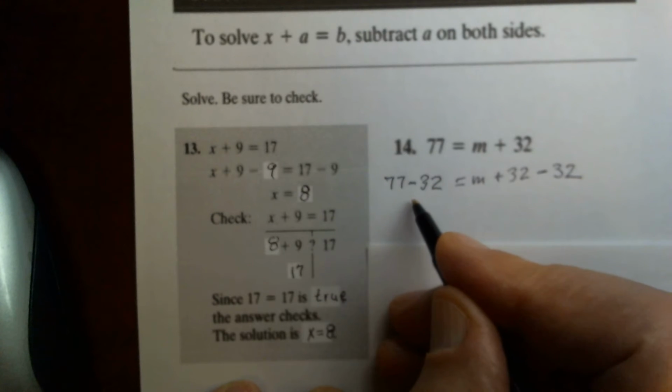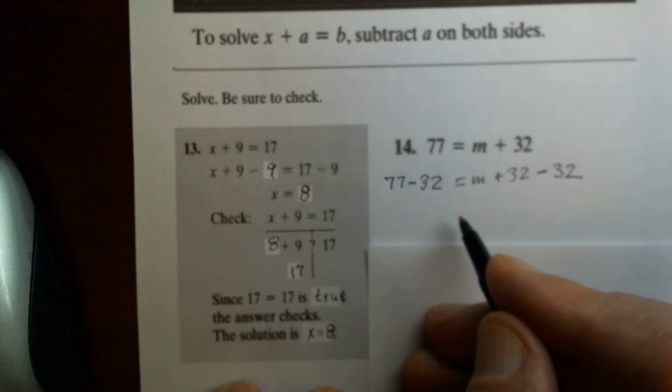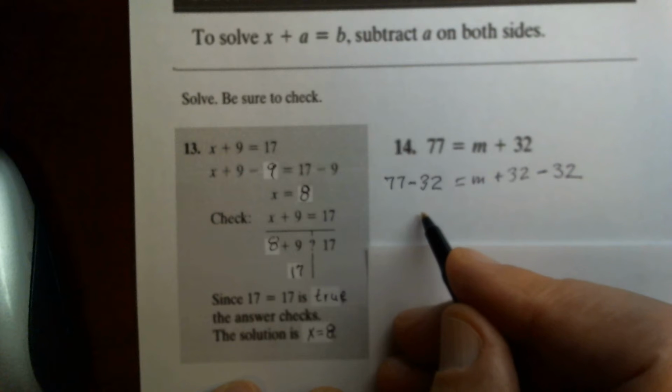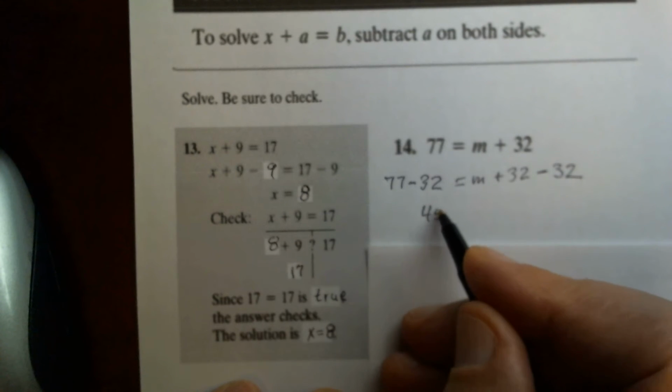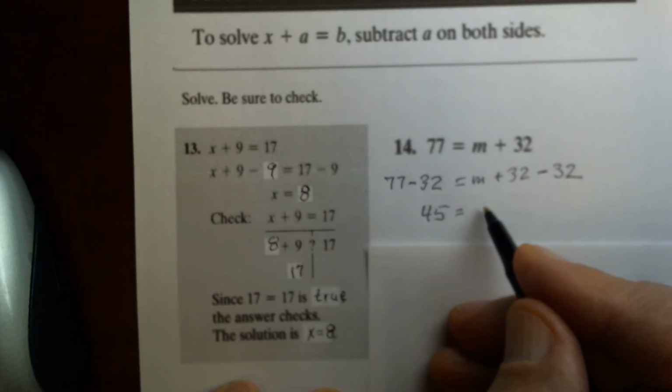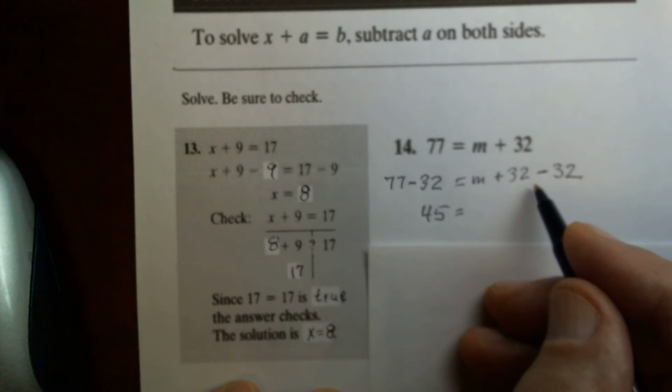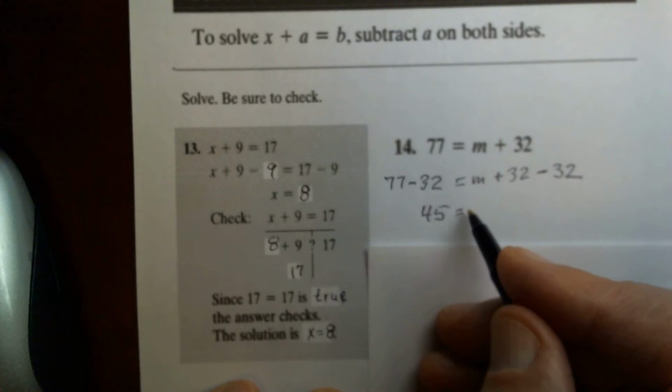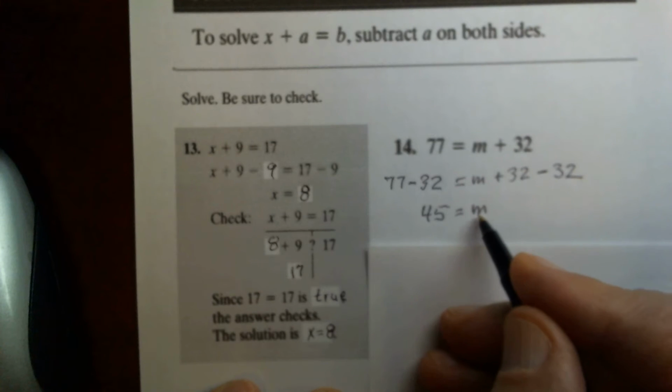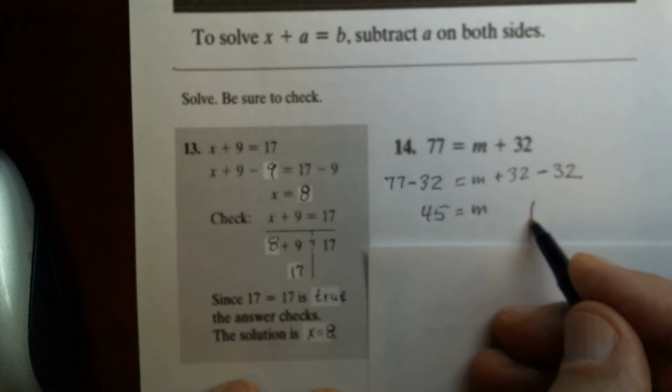On the left side we get 45, and on the right side we have m, because 32 minus 32 is 0, and m plus 0 equals m. So the solution is equal to 45.